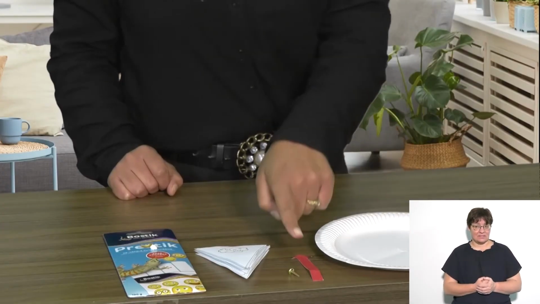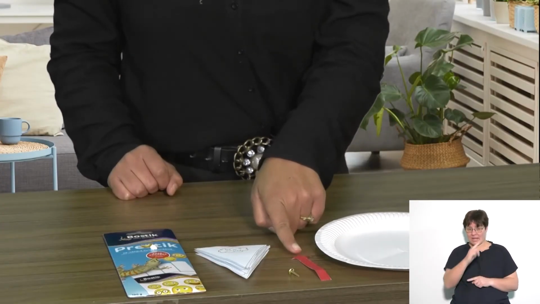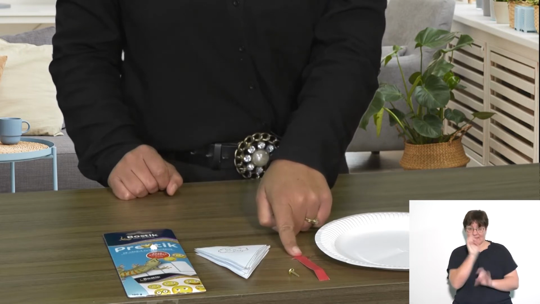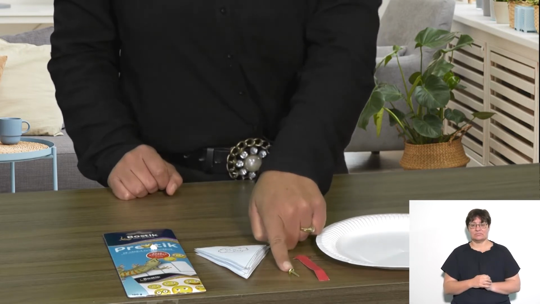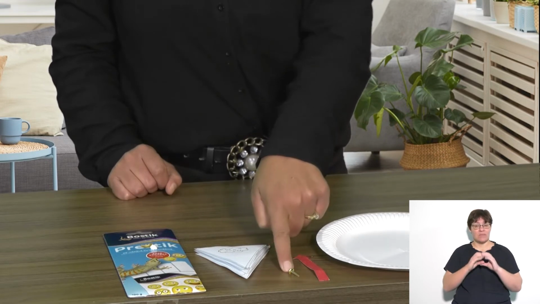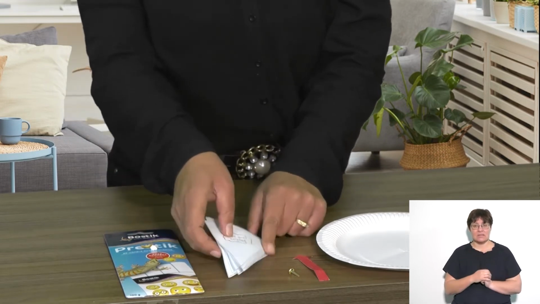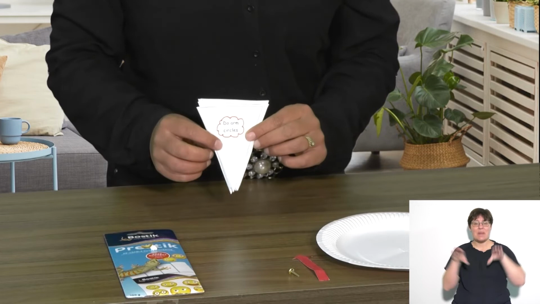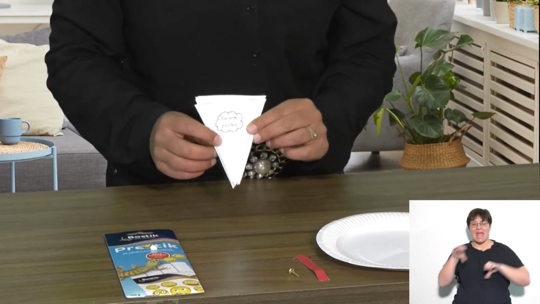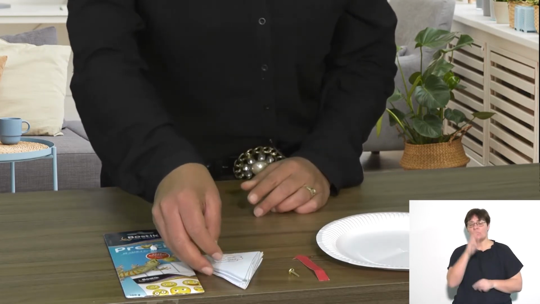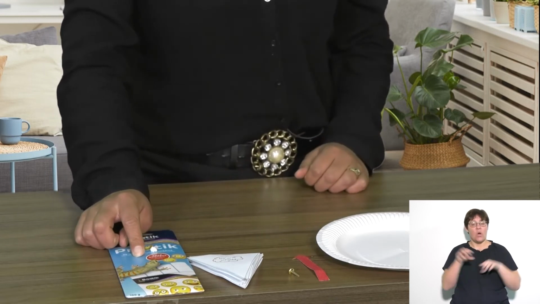Here's what you'll need. A paper plate, a cutout arrow. I've just colored it in red so you can see it clearly. A round paper fastener. I have some triangles that I've put some actions on. I'll call these action cards. And you will need some press stick to paste your action cards on your paper plate. Let's get started.